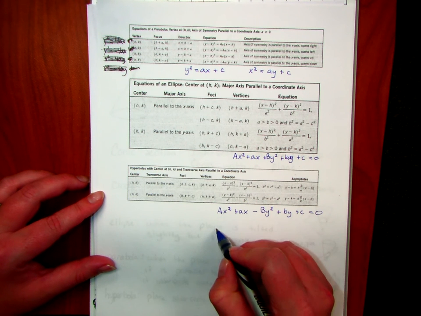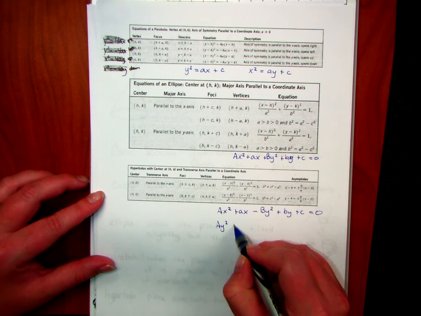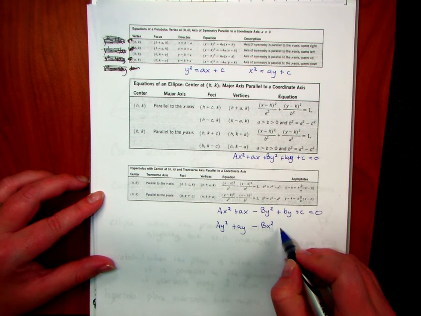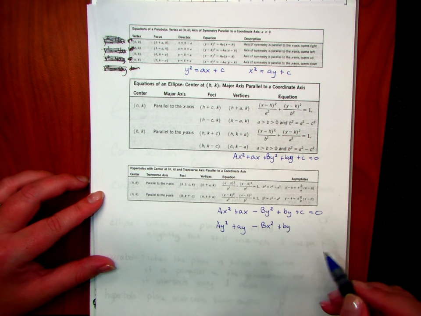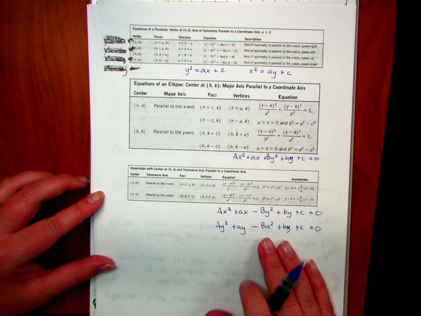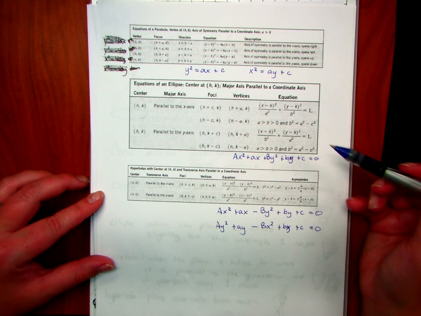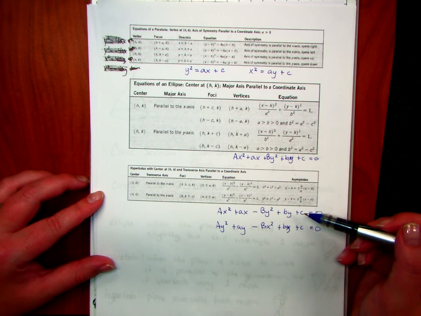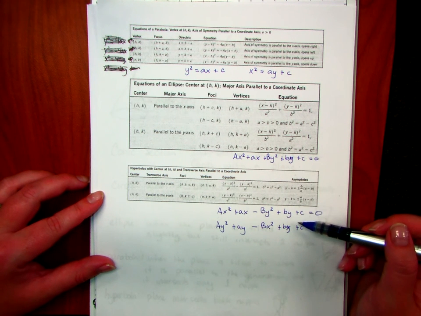Now we can vice versa this. bx plus c, right? So that's the main difference. The ellipse will have both the x squared and the y squared positive, and the hyperbola will have one of the x squared or the y squared negative.